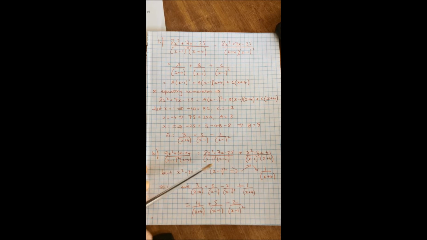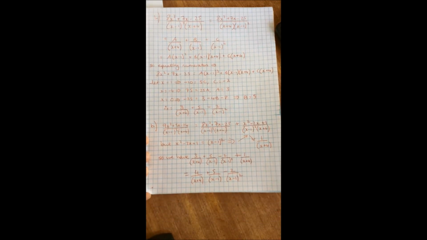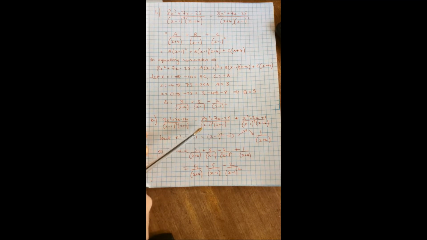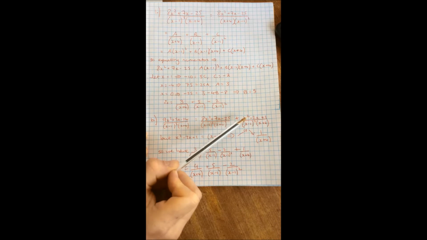So obviously the denominators are the same. What's changed on the numerator? Let me just slide this up a little. And you can see we have an extra x squared term. We have 2 less terms of singular x, and we have a difference of 1 here for the numerical term. So effectively, this is my original term plus x squared minus 2x plus 1.